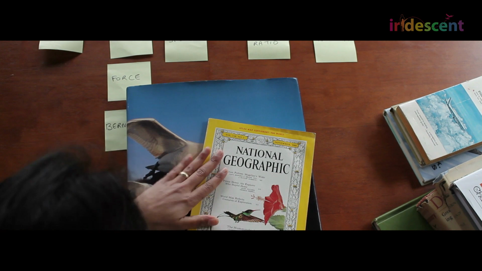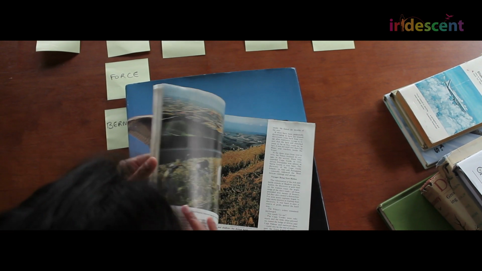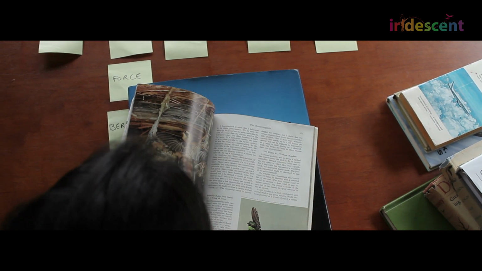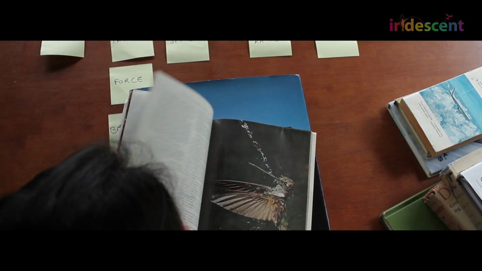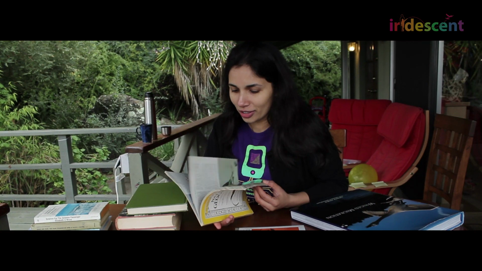Sometimes unusual books like the National Geographic are useful too. This is a 1950 edition of how hummingbirds fly, but these again are just to sort of get your juices flowing.